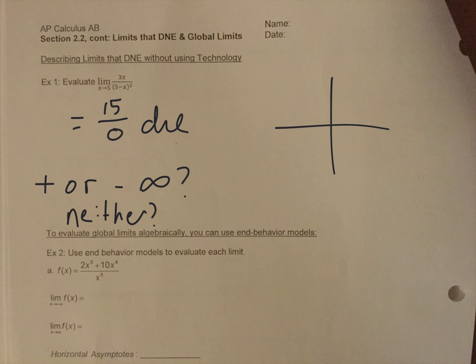So essentially what this question is asking you to do is sketch a graph of this function so that we can understand which DNE we have. We know that there's a vertical asymptote at x equals 5. We got that from setting the bottom equal to 0. And I'm going to FOIL out the bottom because I like to FOIL the bottom when I'm figuring out my horizontal asymptotes. To figure out the horizontal asymptotes, we're comparing the degree on top to the degree on bottom. The degree on the bottom is bigger because it's degree 2. That means that we have a horizontal asymptote at y equals 0.